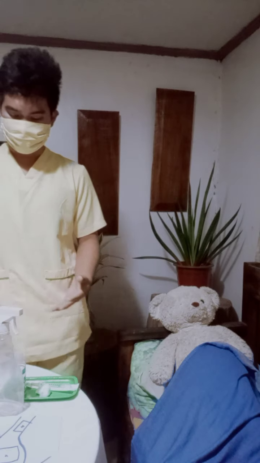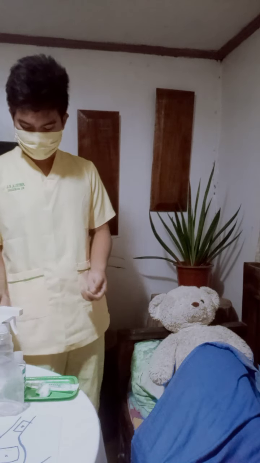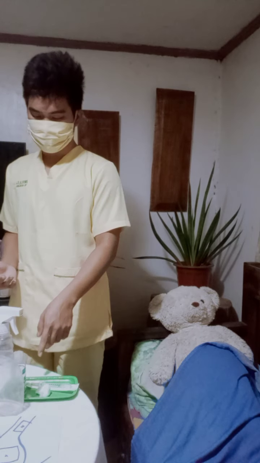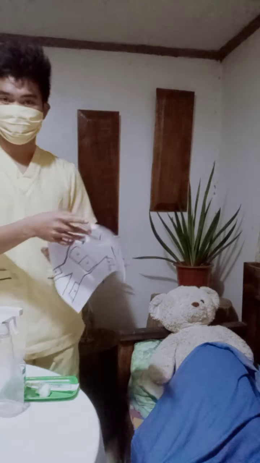So we have here the equipment needed. I have here the alcohol, the syringe, the cotton balls with alcohol, the vial, and the chart of the injection site.